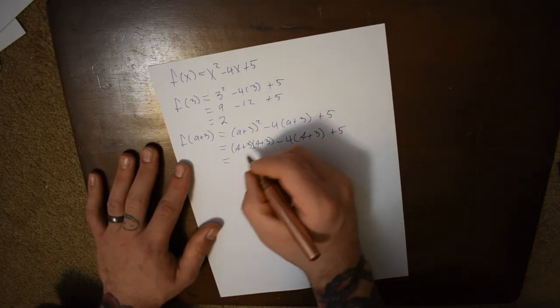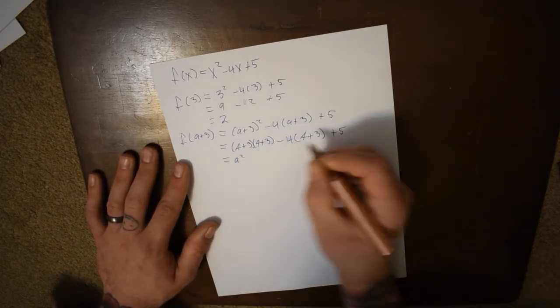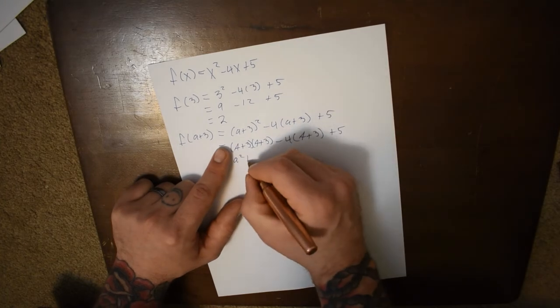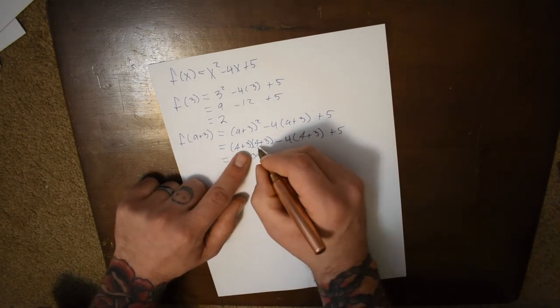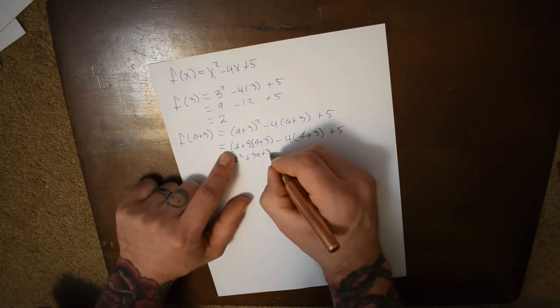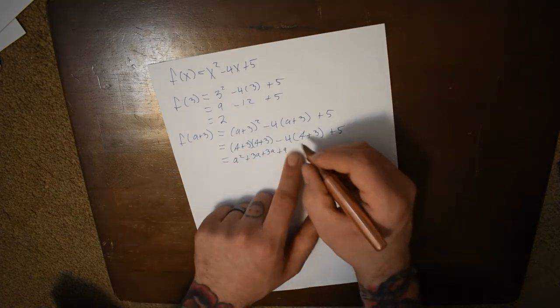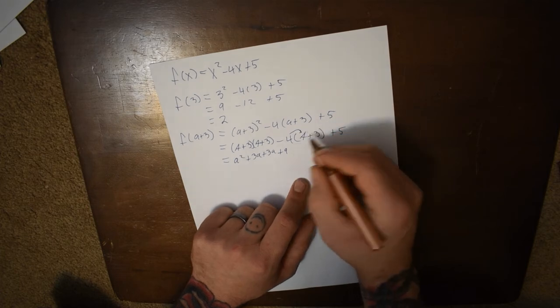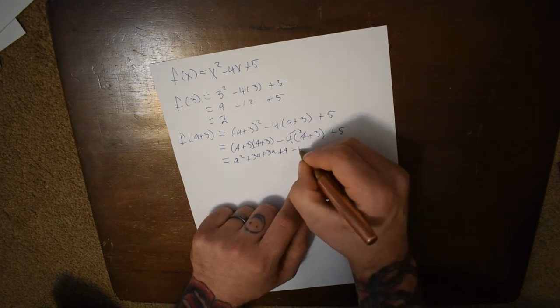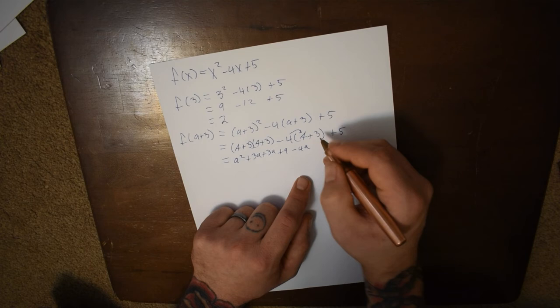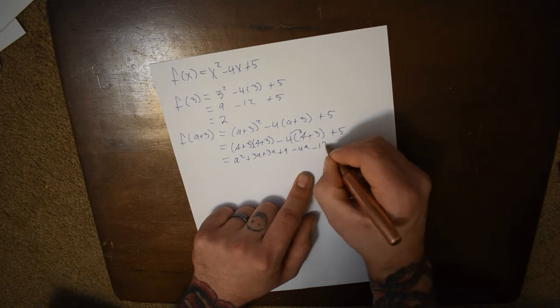First, a times a, and I can jump back to lowercase, a squared. A times 3 is plus 3a. A times 3 is plus 3a. 3 times 3 is plus 9. Then we'll distribute some more. Negative 4 times a is minus 4a. Negative 4 times 3 is negative 12.